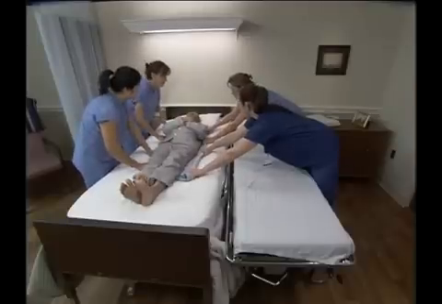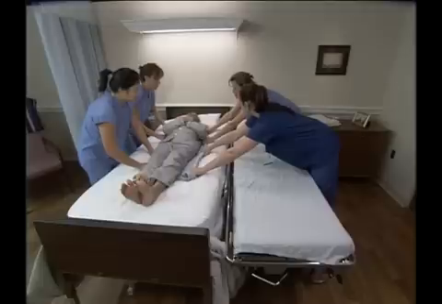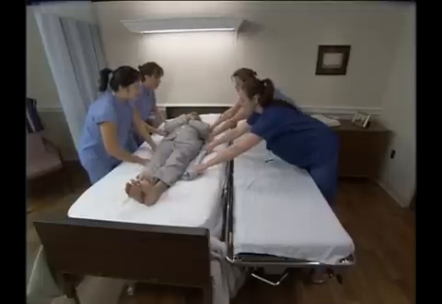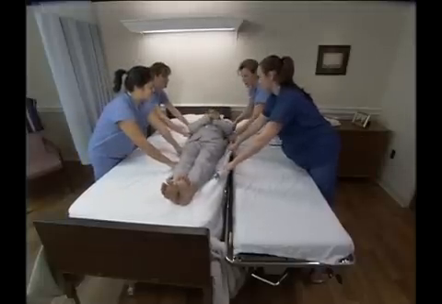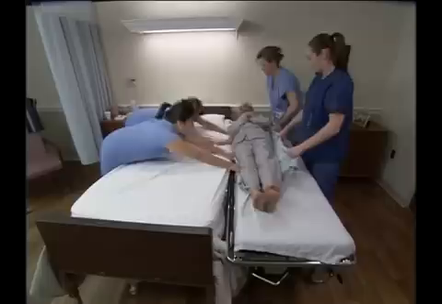On the count of 3, all 4 assistants slowly, carefully, and in unison lift up on the lift sheet and move the person to the side of the bed. Then, again on the count of 3, all 4 assistants lift up on the lift sheet and move the person to the side of the stretcher.